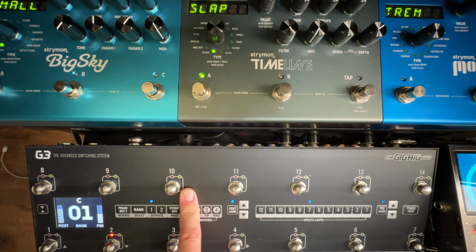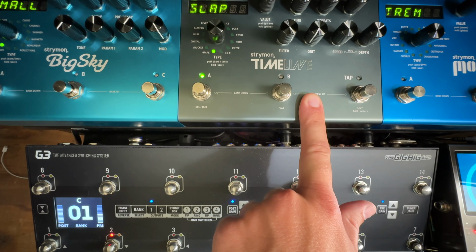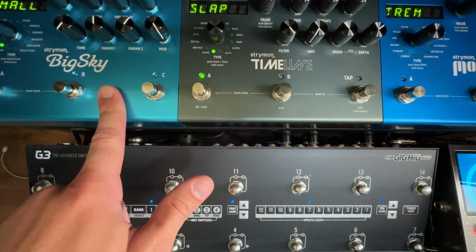Now that we know those two terms, let's hop to the board and I'll show you how I have the MIDI channels set up with my GigRig. All right, so we've got the GigRig down here. On MIDI channel 1, we have the Mobius. Then on MIDI channel 2, we have the Timeline. On MIDI channel 3, we have the Big Sky.